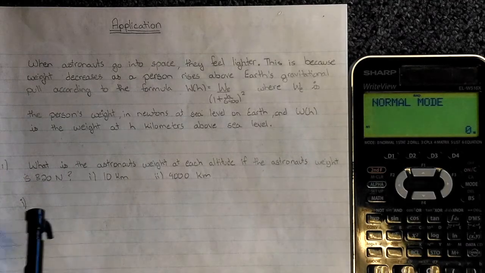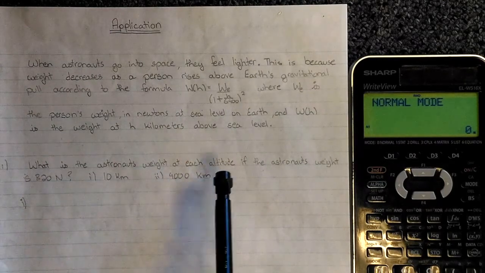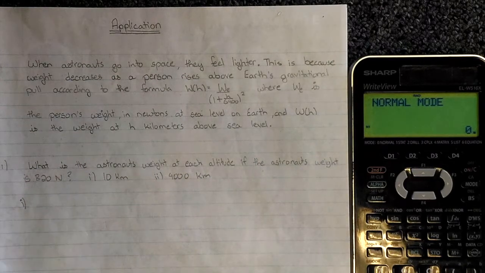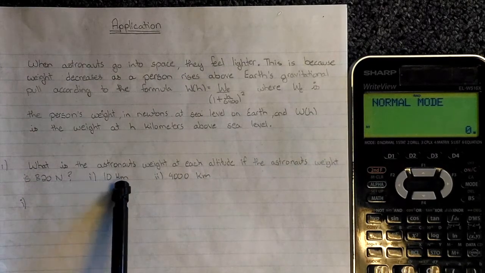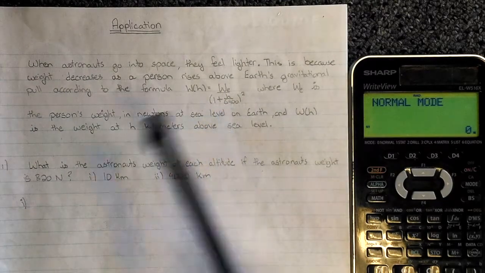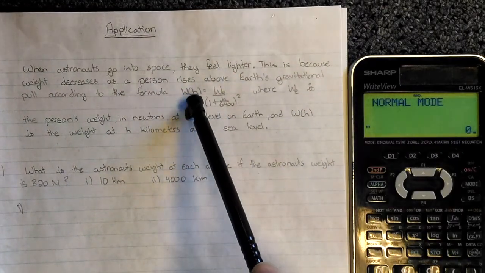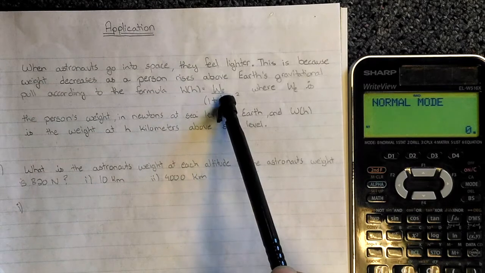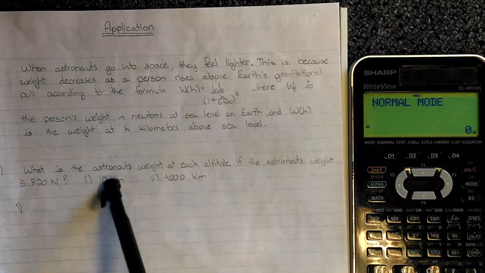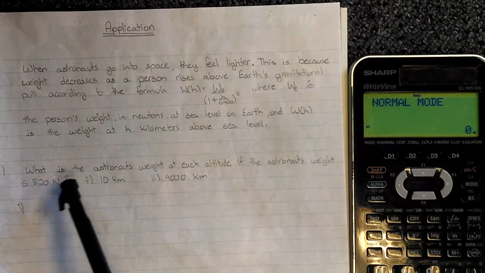Alright, so here we have our first question, and it states, what is the astronaut's weight at each altitude, if the astronaut's weight is originally 820 newtons on Earth. The first height is 10 kilometers, so the first thing you would do is look at the initial formula. Over here we have three variables: the astronaut's weight at each altitude, the astronaut's original weight, and the height above sea level. In the question, we're given the astronaut's original weight of 820 newtons and the height above sea level.